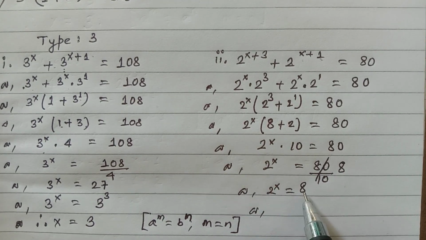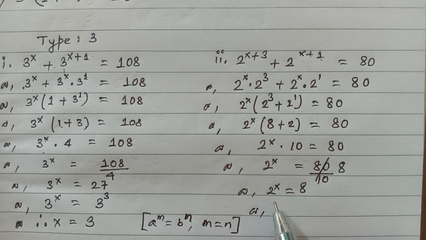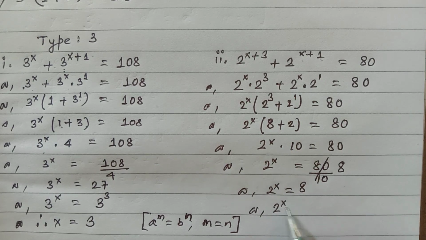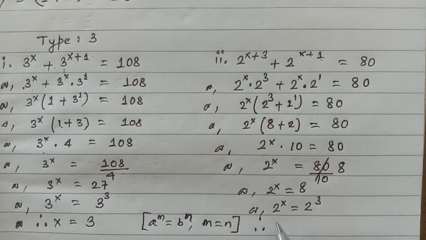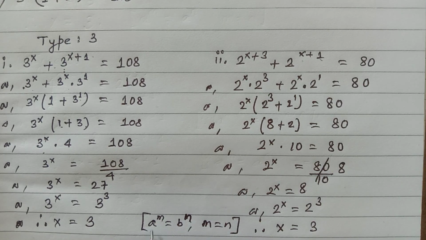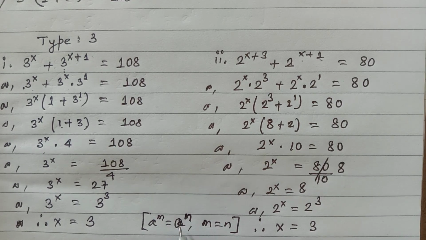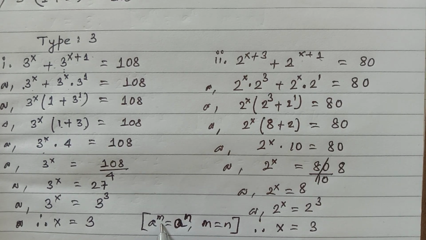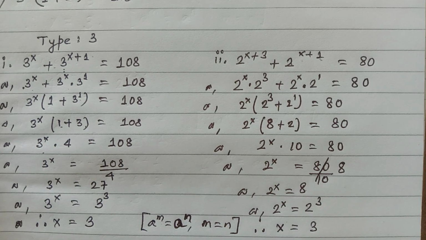And what is 8 in the base 2? This is 2 power x and 8 is 2 power 3. So therefore we say x is equal to 3. And why is it so? Because if a power m equals a power n, then m is equal to n, meaning the powers are equal. So the powers are equal, x is 3.